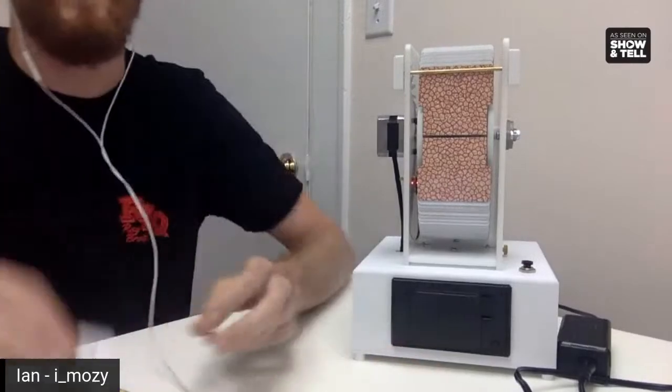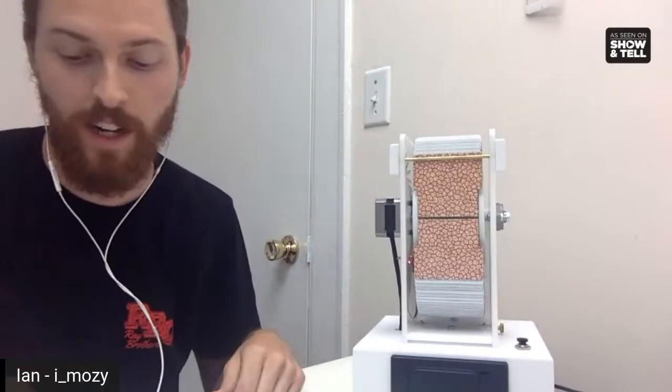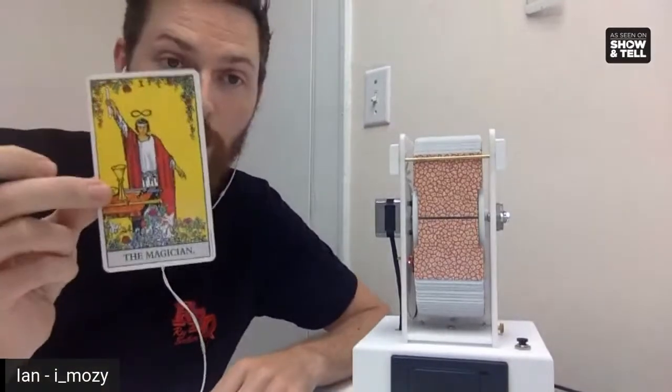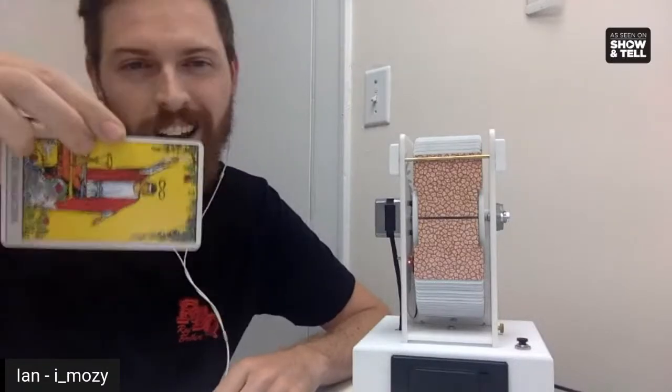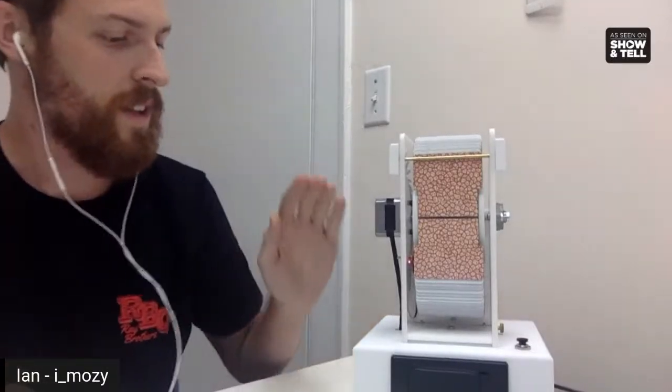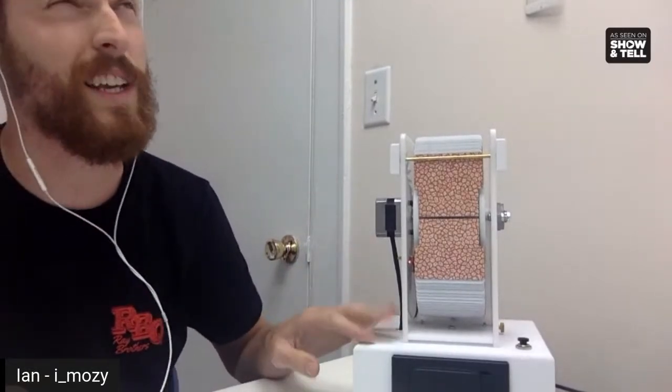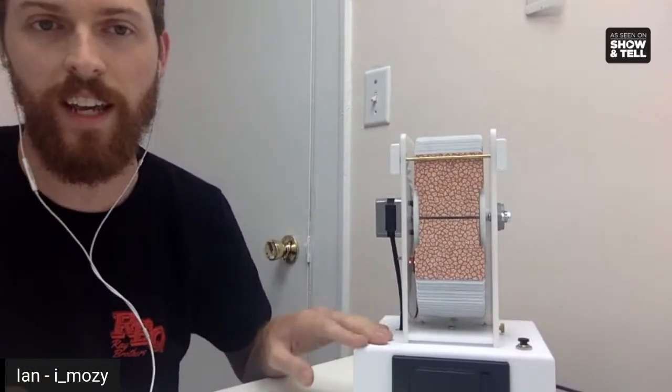And so each card also has 3 unique readings that it can give, because in tarot card reading, if it's upright, it's a positive reading. If it's upside down, it's a negative reading. And then I gave it kind of an ambiguous reading. So the machine itself can give 238, I think, unique readings.